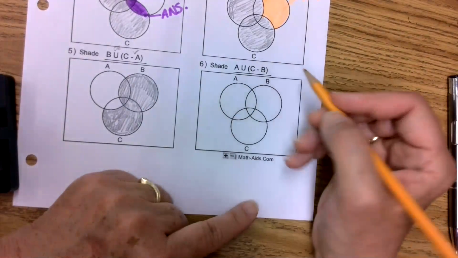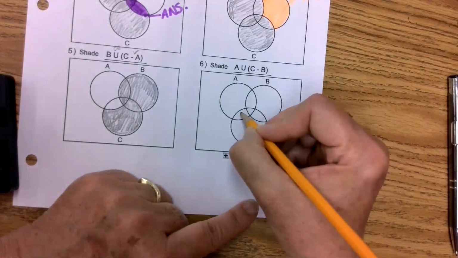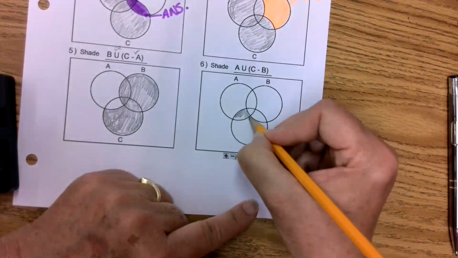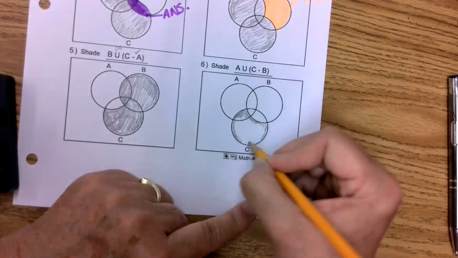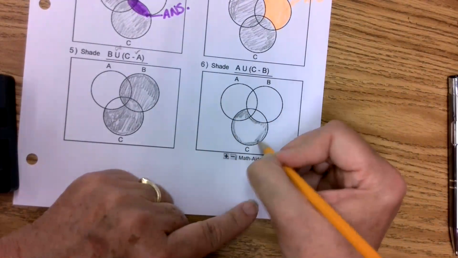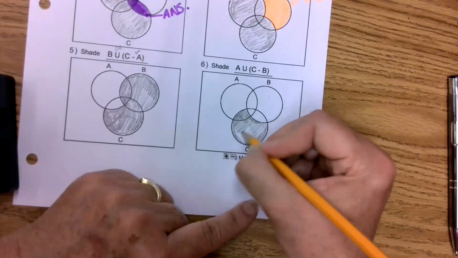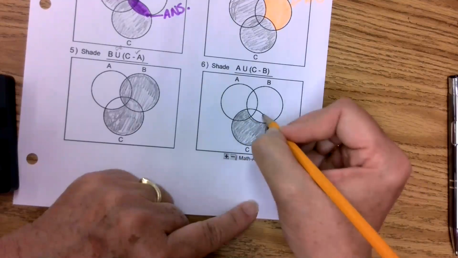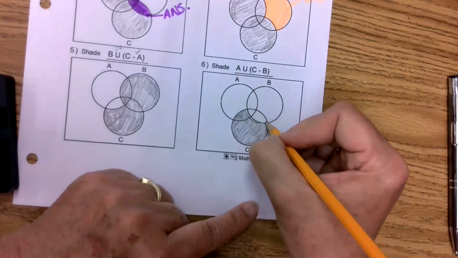So C minus B. So here's C, but subtract away, however you want to do it, the B. So there's my C circle, but not the part where the overlap is.